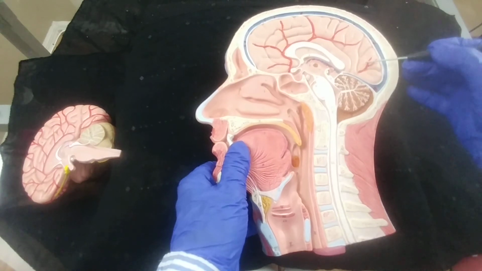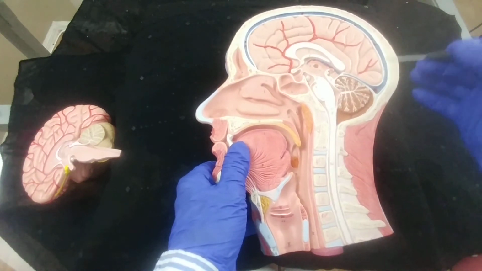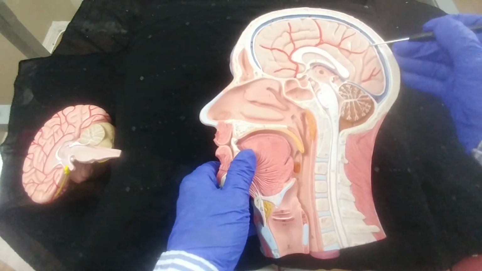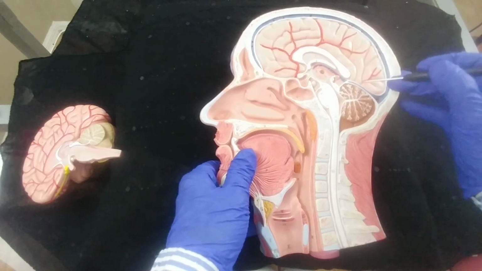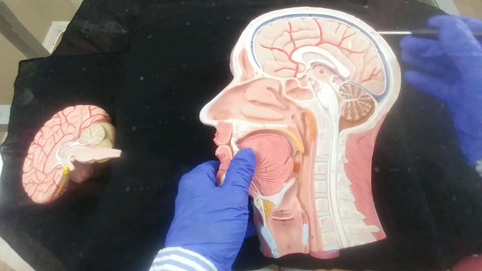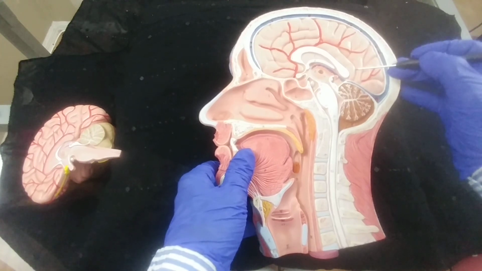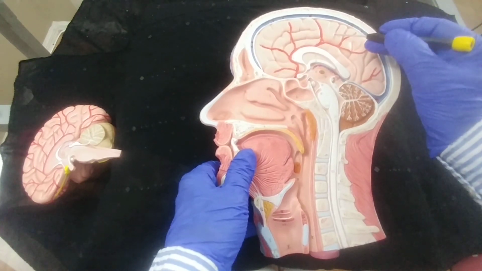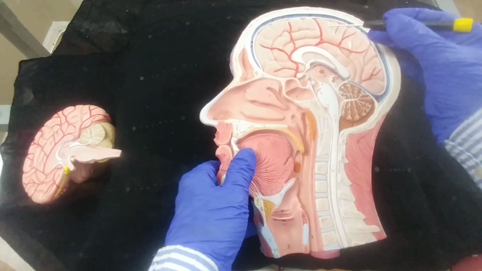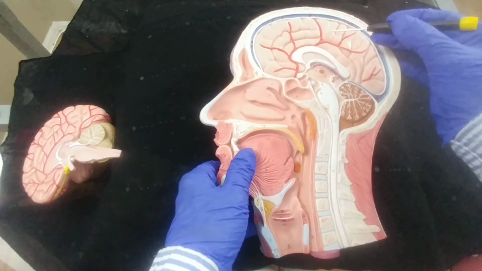This part is called the cuneus, and this is the parieto-occipital sulcus. This part is called the cuneus, the conical part. This is the precuneus. This is the central sulcus. This is the paracentral lobule.